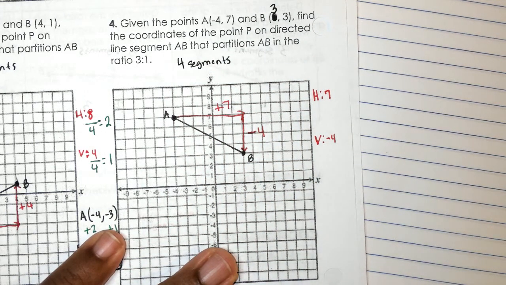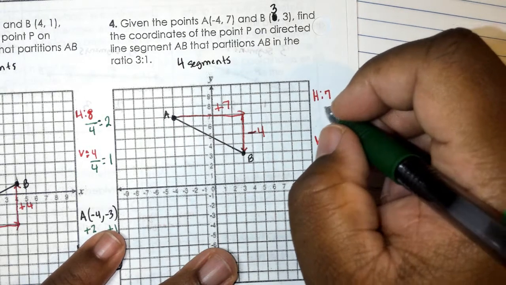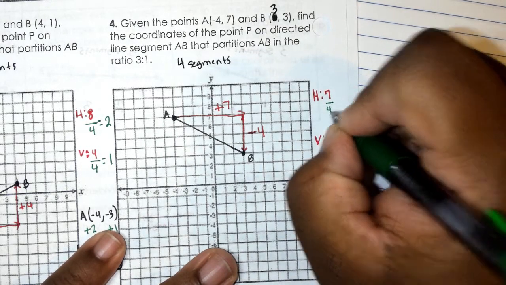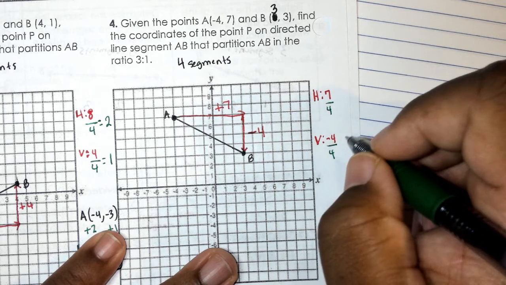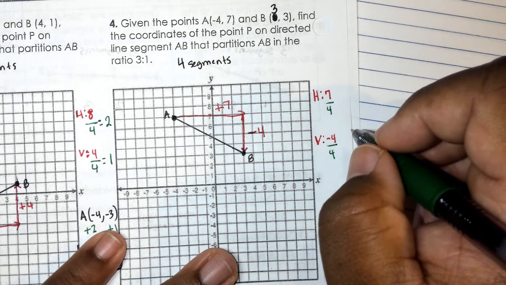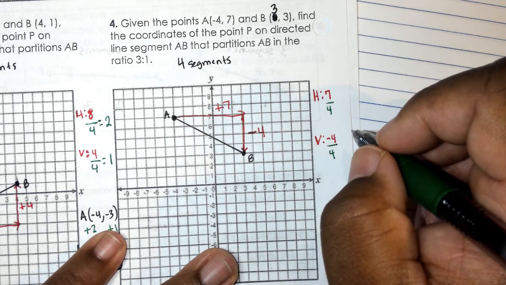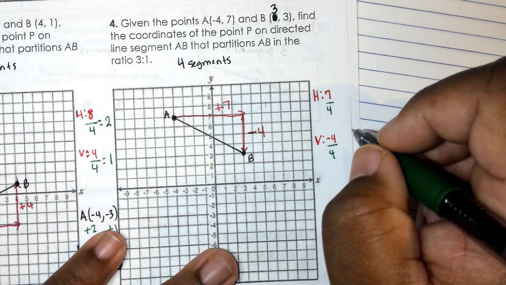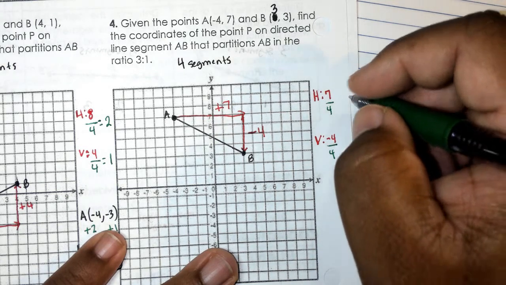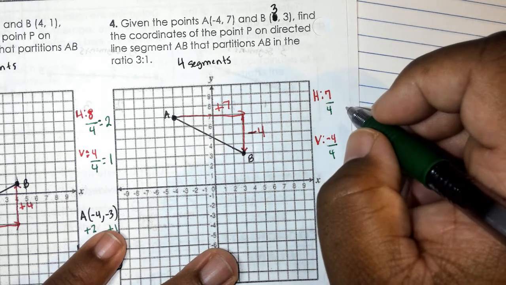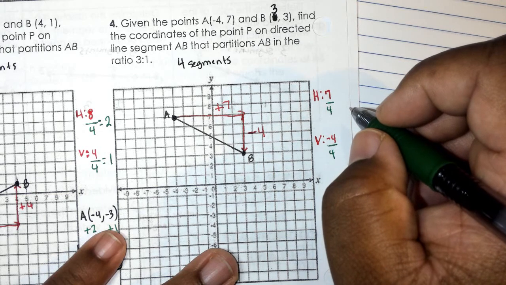And then we need to divide both by 4. And so this is where you run into issues.